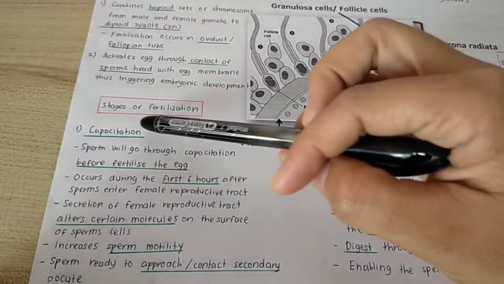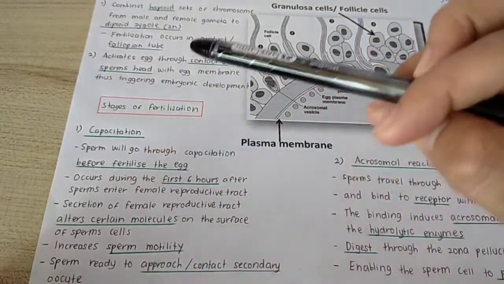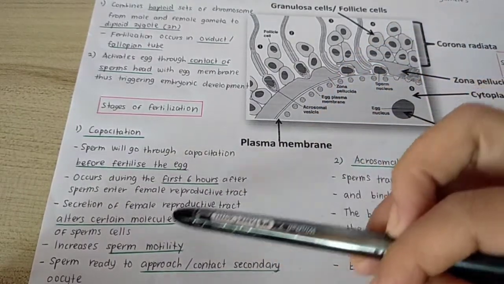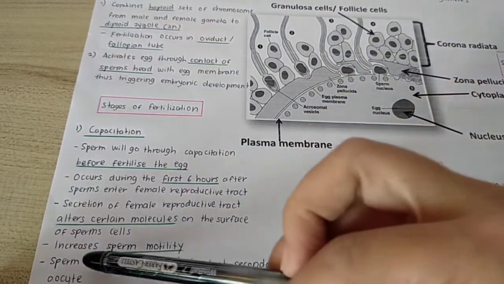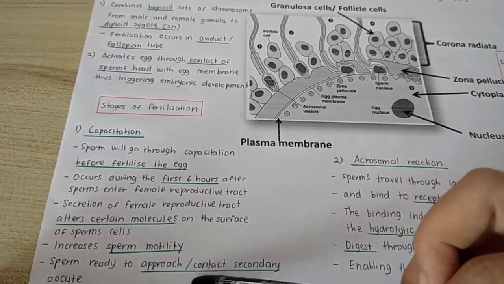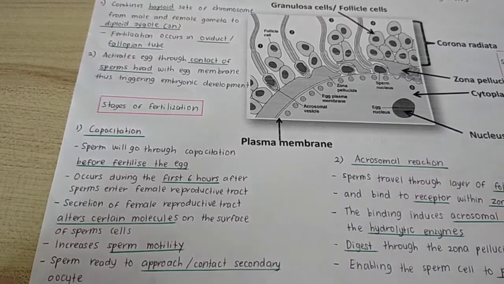So remember, capacitation will occur before the sperm fertilizes the egg. What happens in capacitation? It will increase the sperm motility. So the sperm is ready to approach or contact the secondary oocyte.